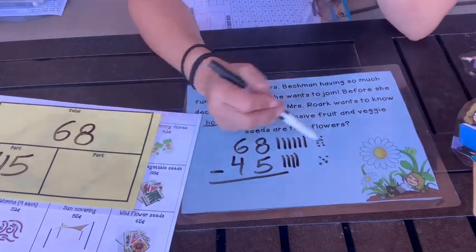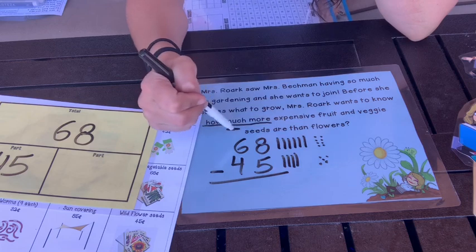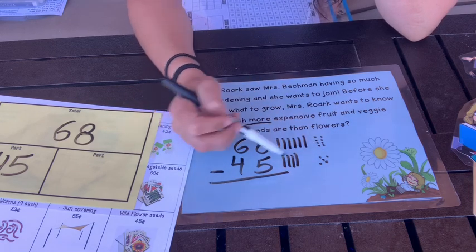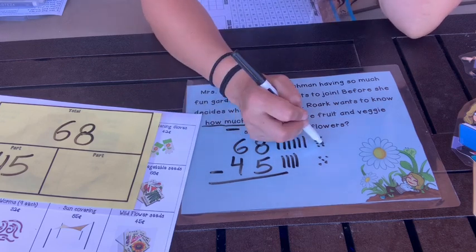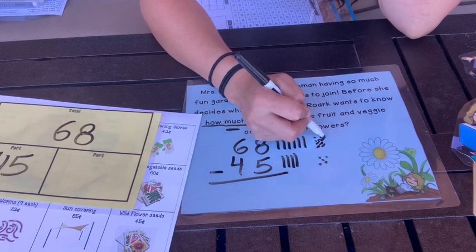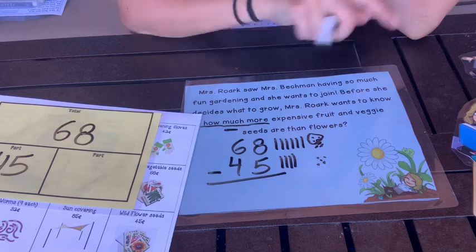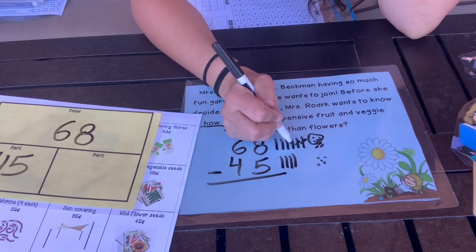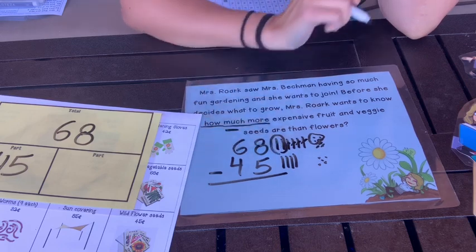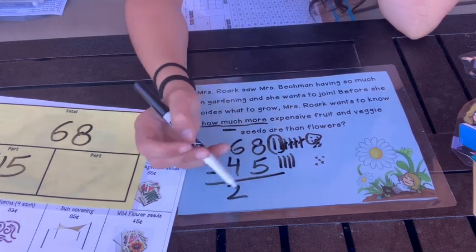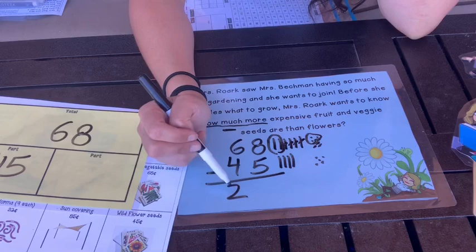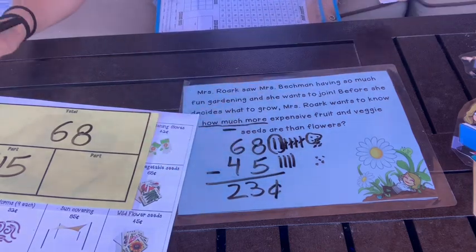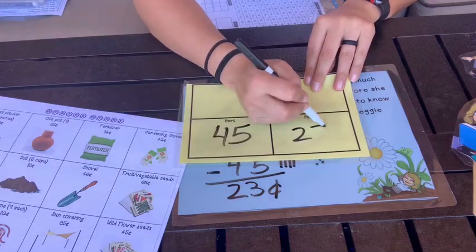Okay, so if I have 68 to start with, I need to take away this many from my total. So I need to take away 5 from my 8. 1, 2, 3, 4, 5, which leaves me with 3 ones. I don't need to regroup because I have enough. And I need to take away 4 tens. 1, 2, 3, 4, which leaves me with 2 tens. So, using place value, I found that the fruit and veggie seeds are 23 cents more expensive than the wildflower seeds, and my missing part was 23.